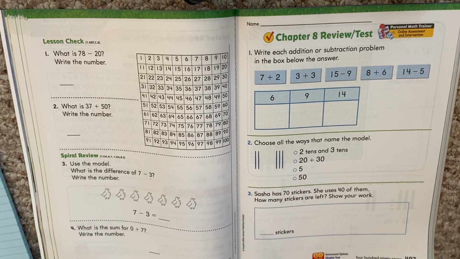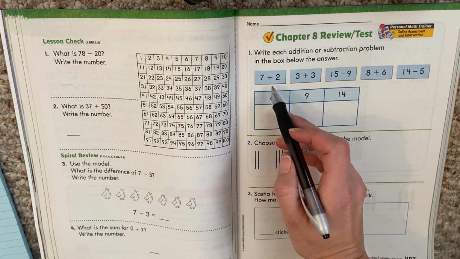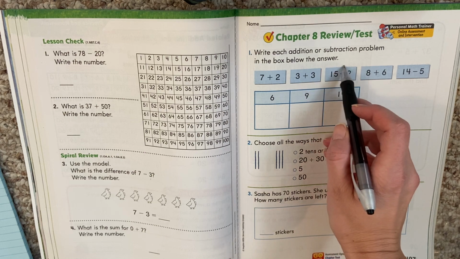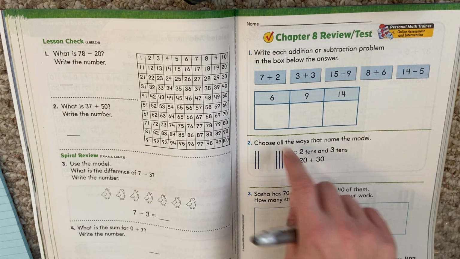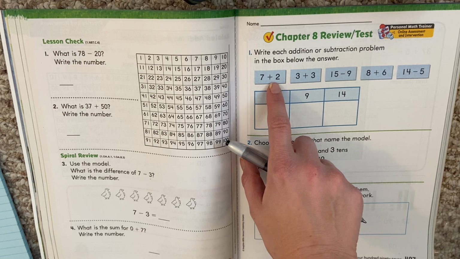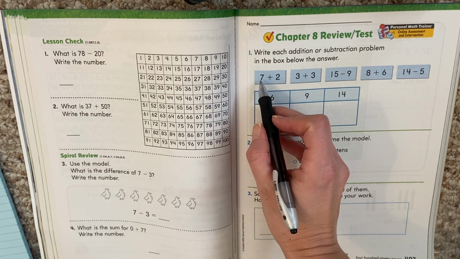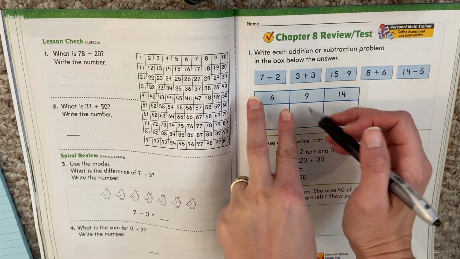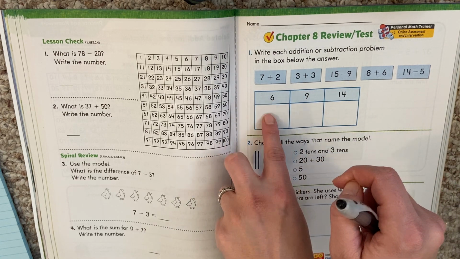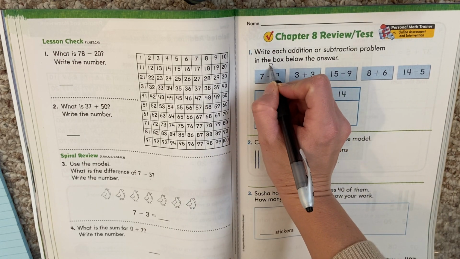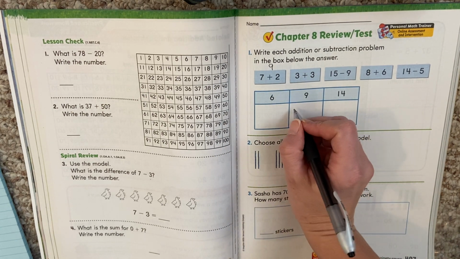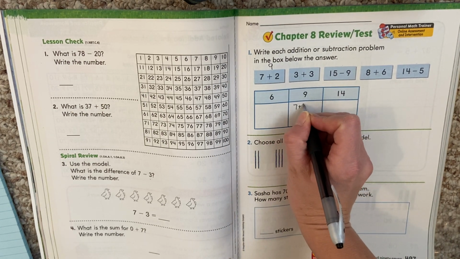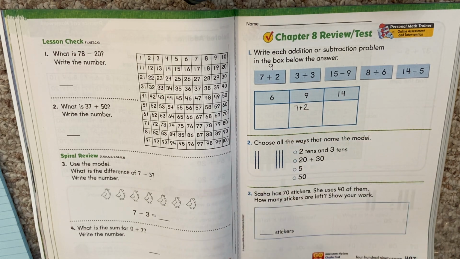All right. It says write each addition or subtraction problem in the box below the answer. So what we need to do is solve all of these first. Write your answer above and then decide what box it goes in. Once you find your answer, we'll do the first one together. 7 plus 2. I can put 7 in my head, 2 on my finger. 7, 8, 9. So my answer 9 would go over there. And then I would say I can write 7 plus 2 in this box because it equals 9.